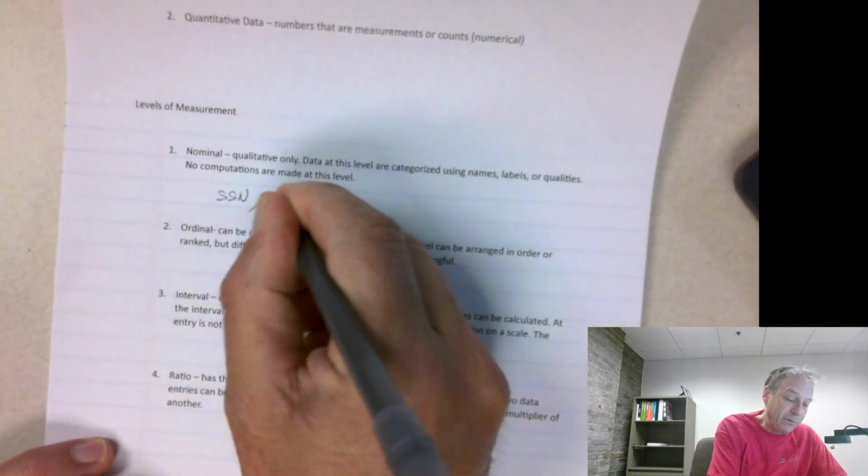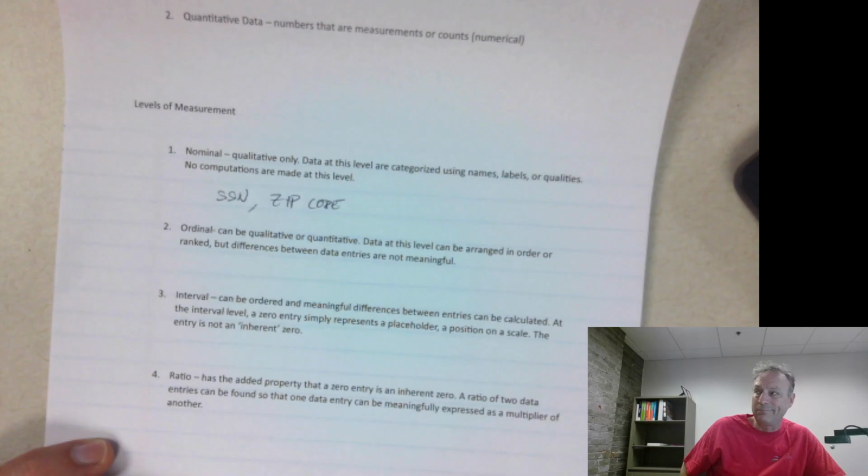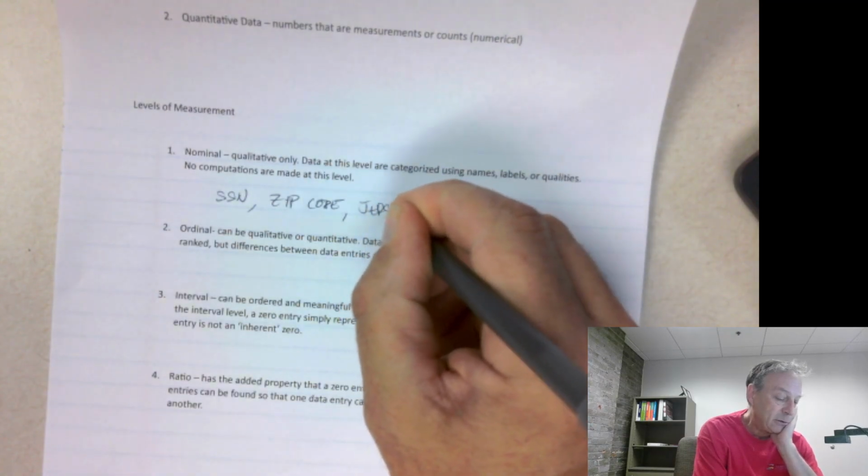Another one is zip codes. Can you do any calculations with zip codes? No, it signifies a particular area. Or jersey numbers. What's another trick? Telephone numbers.